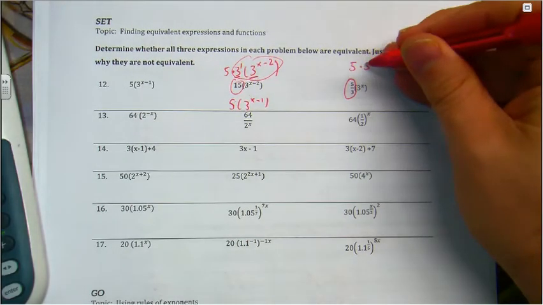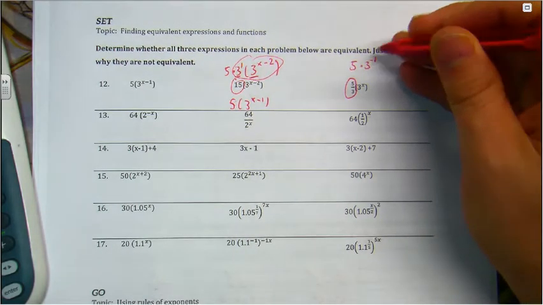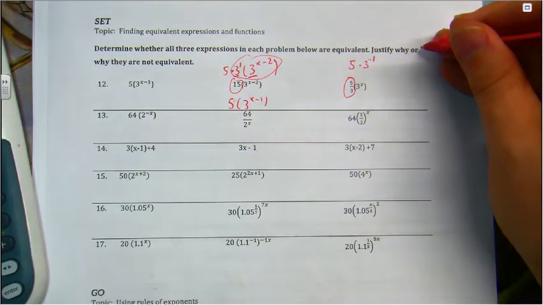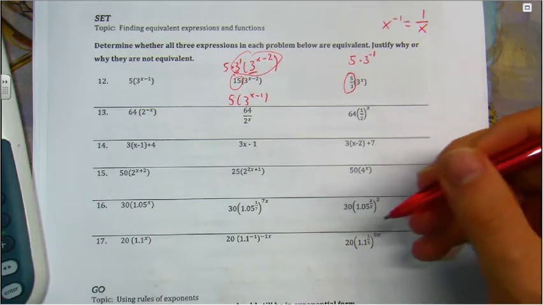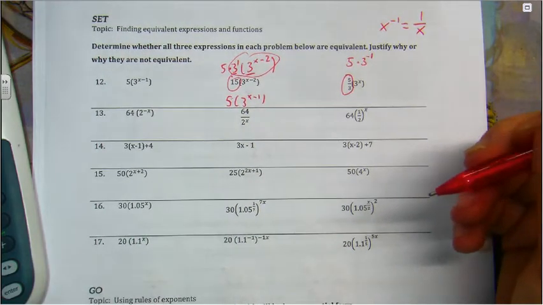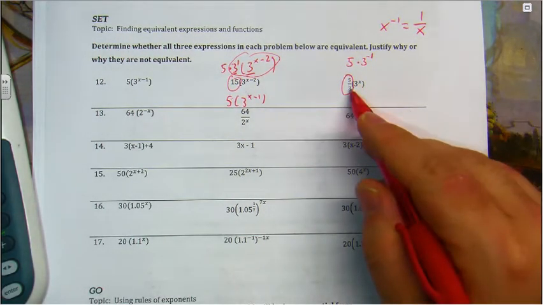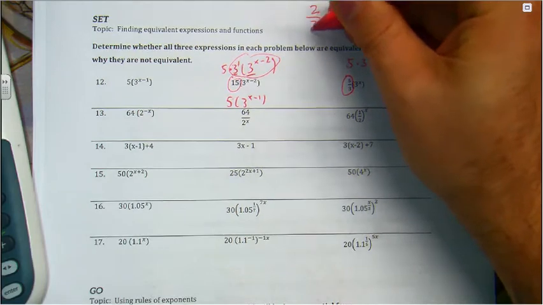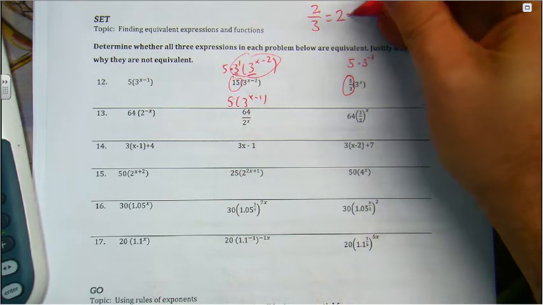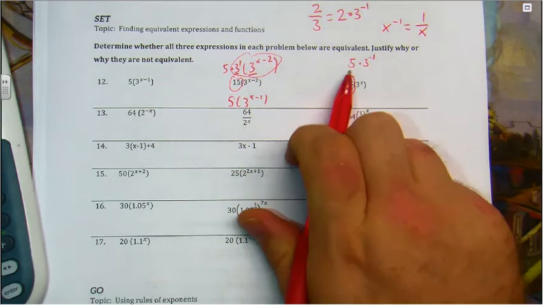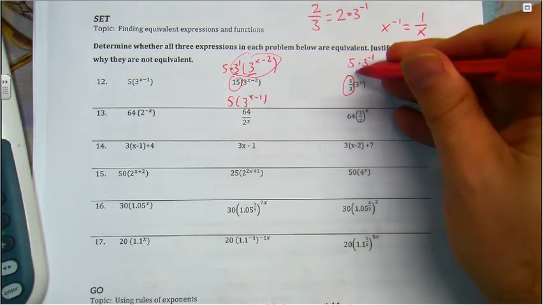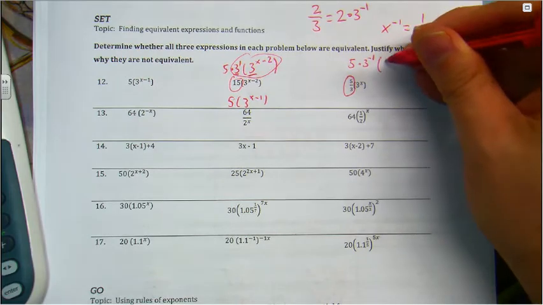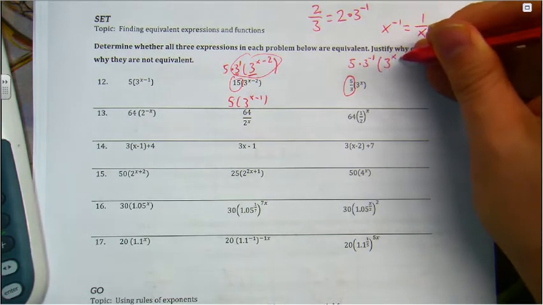5 times 3 to the negative 1, right? Because anything to the negative 1 power, if I had x to the negative 1 power, that's the same as 1 over x. It's the inverse, as we typically call it. So if I had 2/3, that's going to be the same as 2 times 3 to the negative 1. And here I have 5/3, so that's 5 times 3 to the negative 1. So I just rewrote that circled portion, and all of that is being multiplied times 3 to the x.